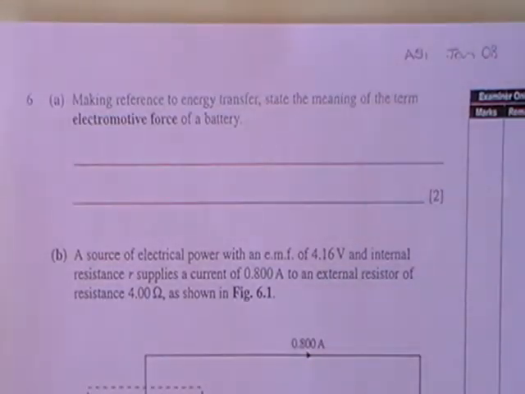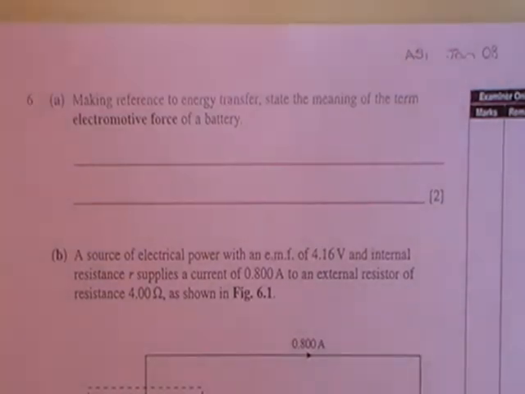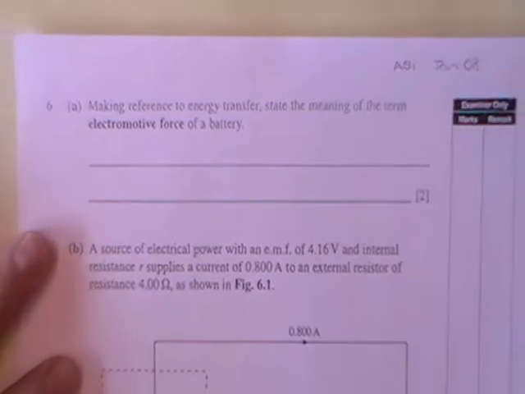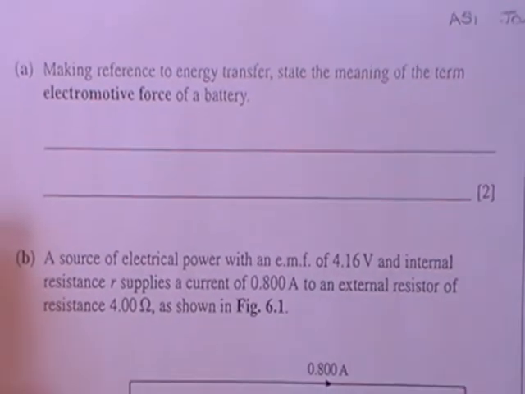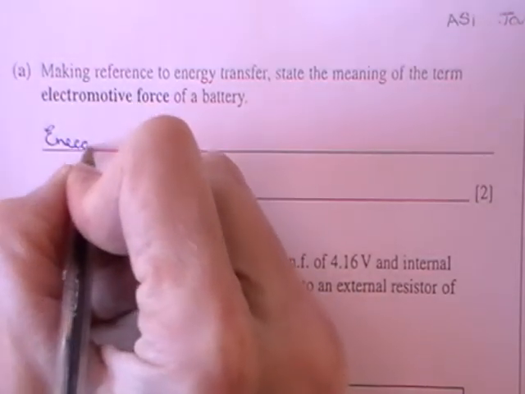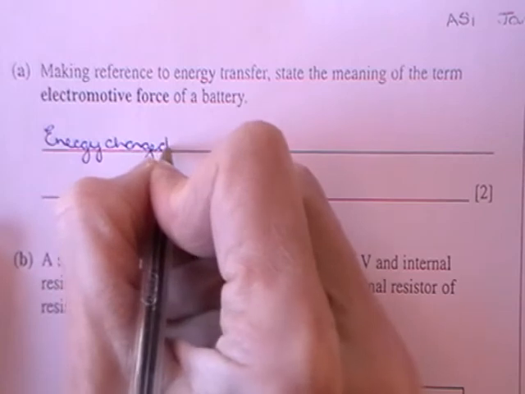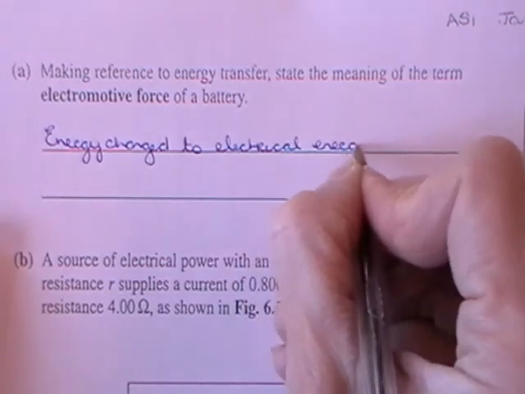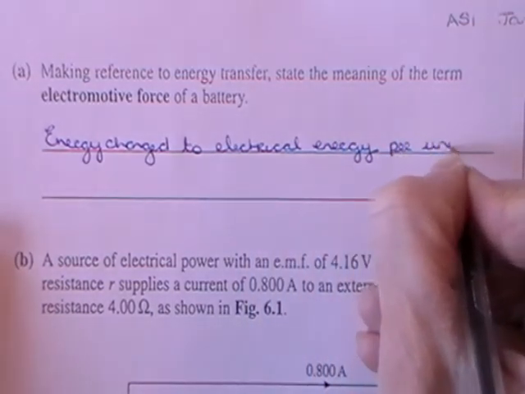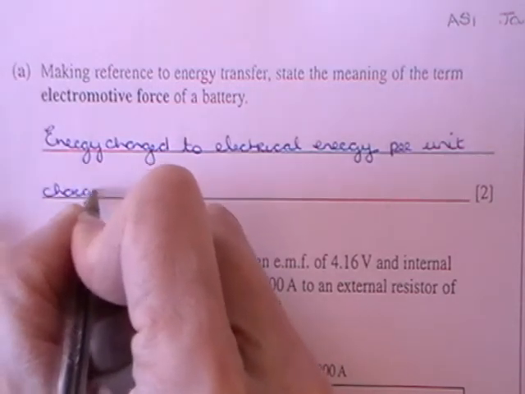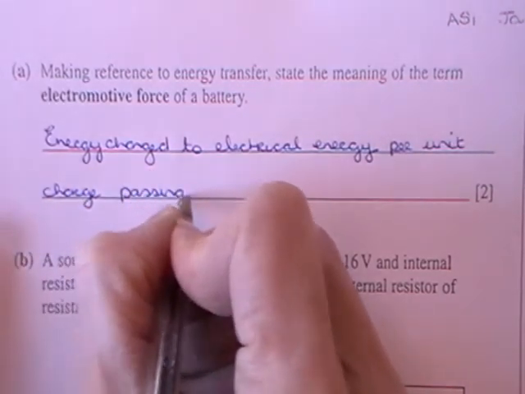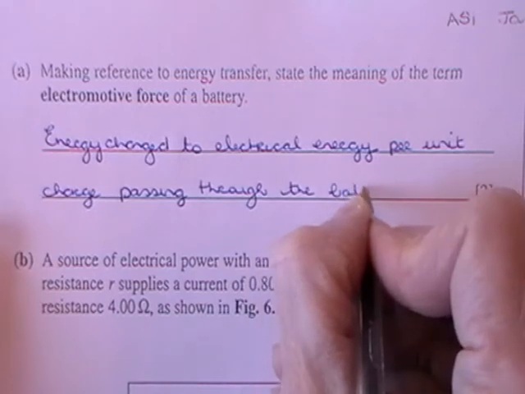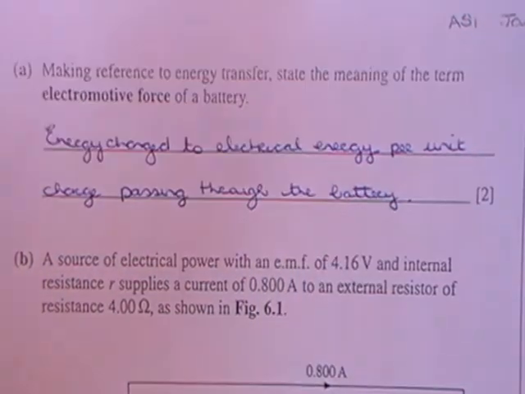This is January 08, question 6. Making reference to energy transfer, state the meaning of the term electromotive force of a battery. Now we've had this a few times before, so if you just learn off the definition and put it in, it's energy changed to electrical energy per unit charge passing through the battery. And that's worth 2 marks.